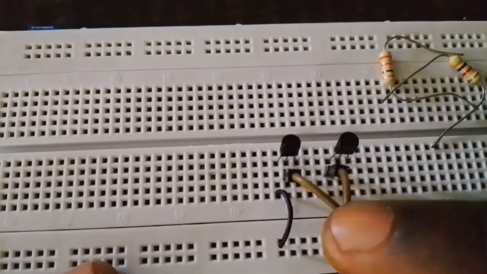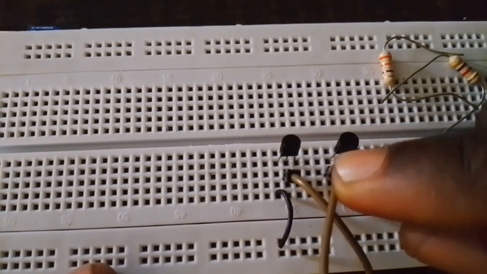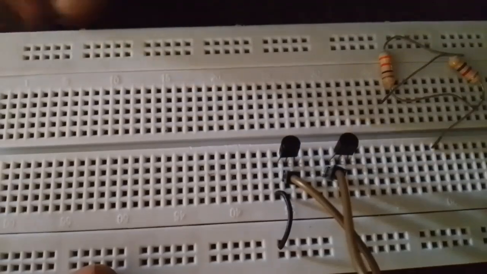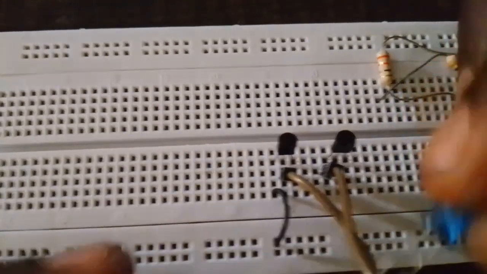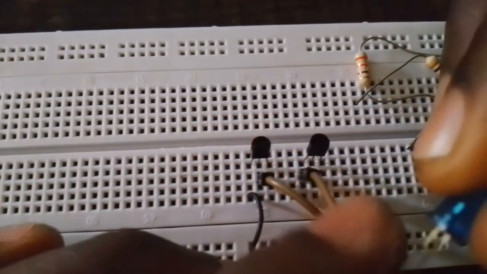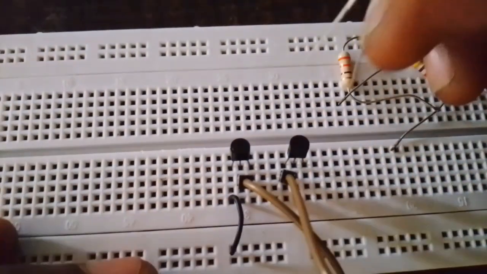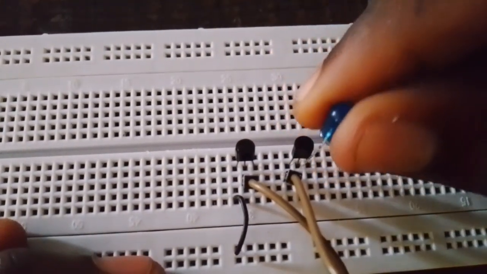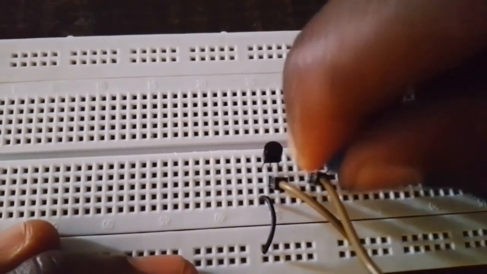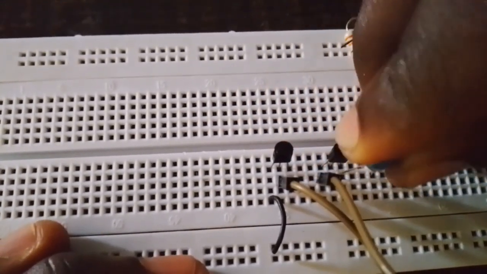So after doing that, the collector of transistor B, connect it to the negative of your light, which is the shorter pin. You can widen the leg so you cover any spot.